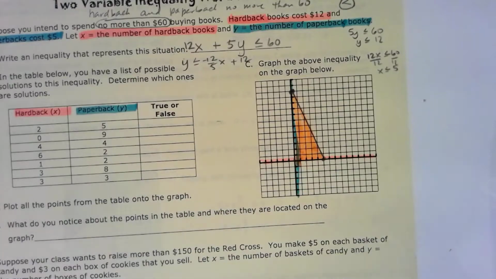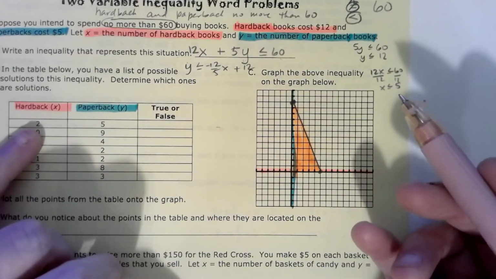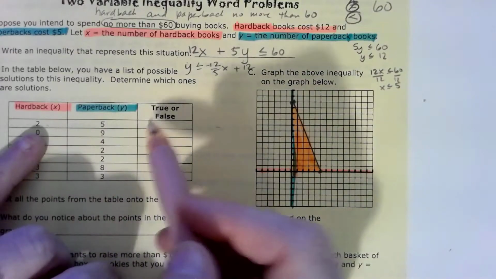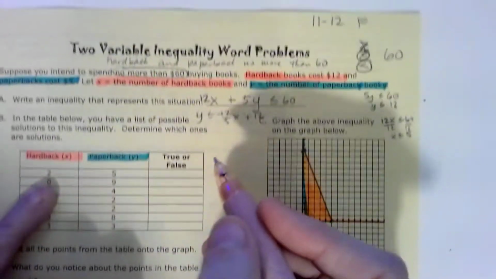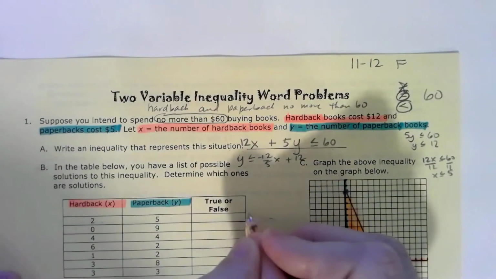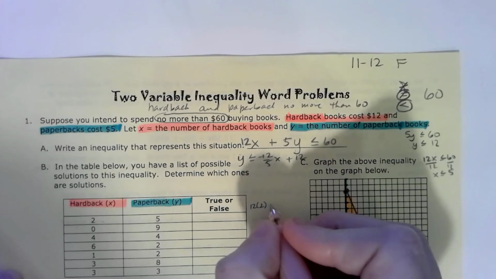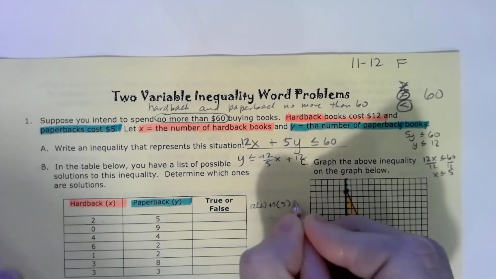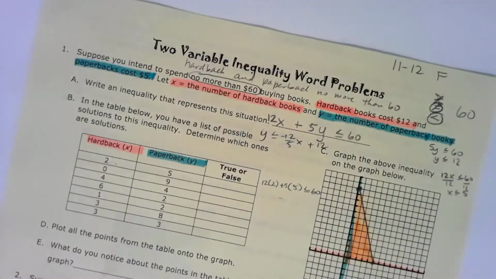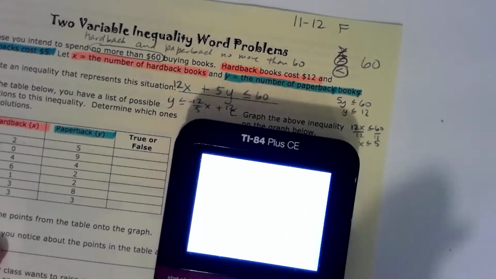So that was a lot for the first problem. I'll try to go faster going forward. Okay, so now there's two ways. I could plug these in and see if it's true or false, or now that I've graphed it, I can plot them. So if I plug them in, I'd say 12 times 2 plus 5 times 5 less than or equal to 60.